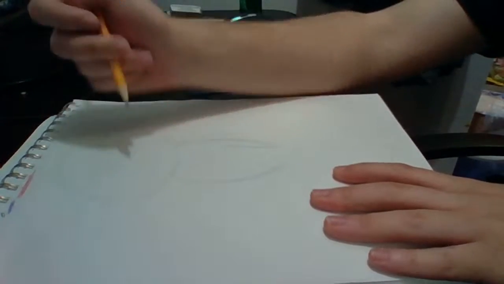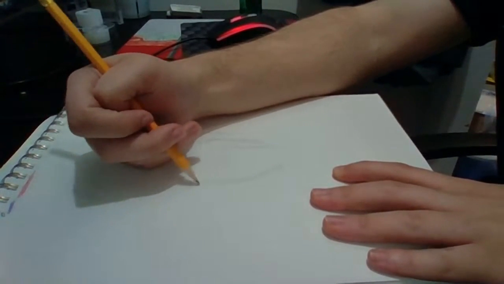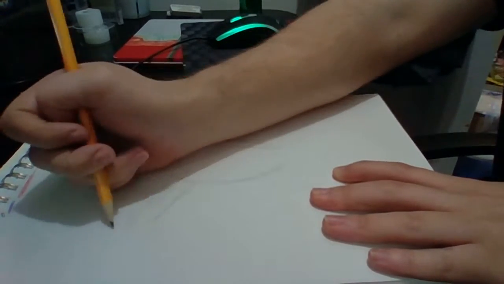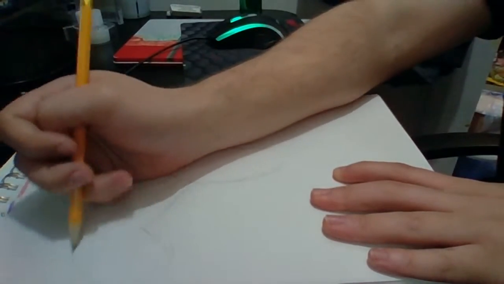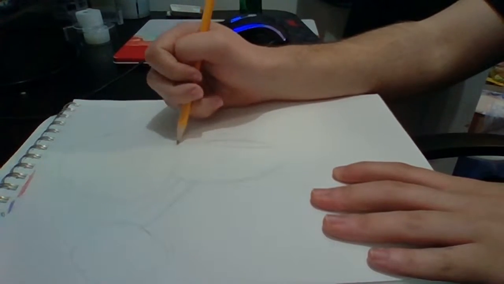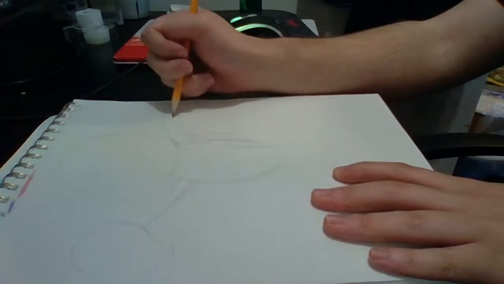So Barney, he's kind of a happy guy, I guess. So let's make his arms kind of like this. I like that. Like he's happy, I guess. I'm not sure what you call this pose.